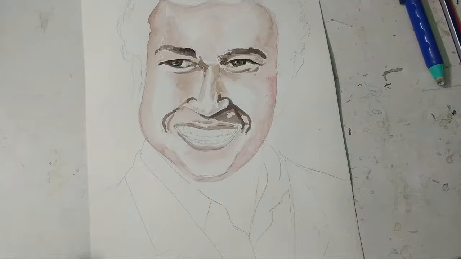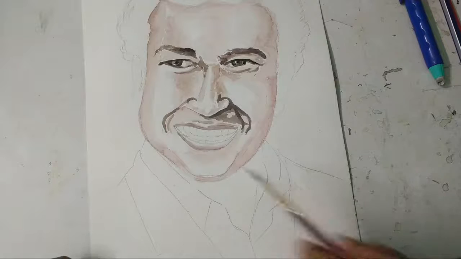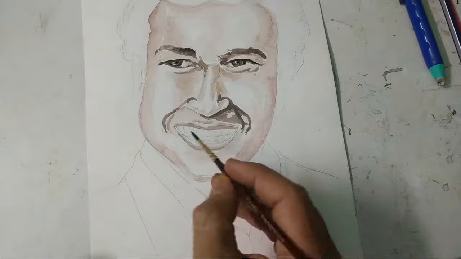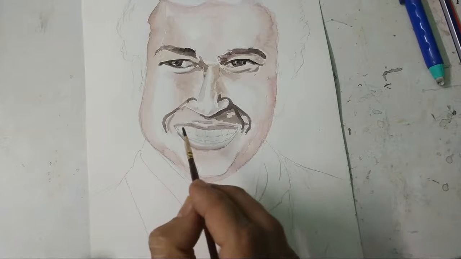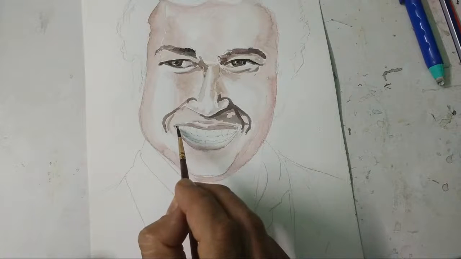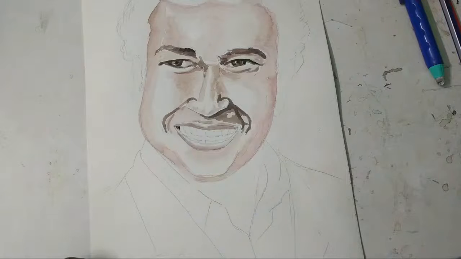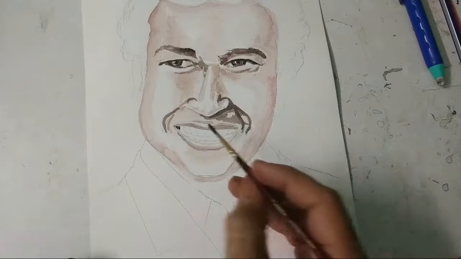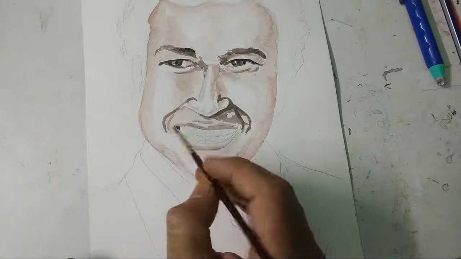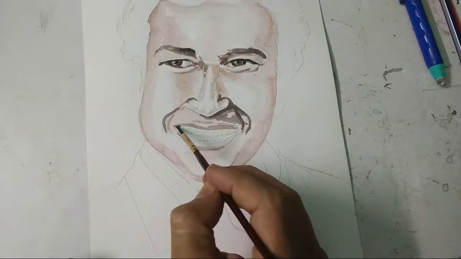And the teeth now, which I have to do, I will not make the white teeth. The outer line of the upper teeth will be done. So the corner will be done dark. When I will do the corner dark, then see what happens.